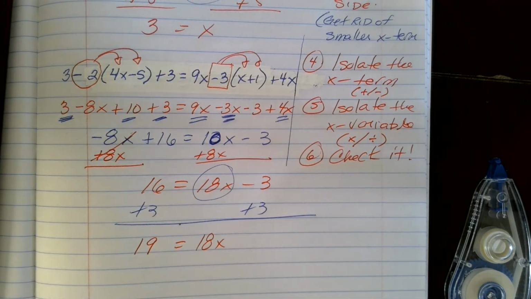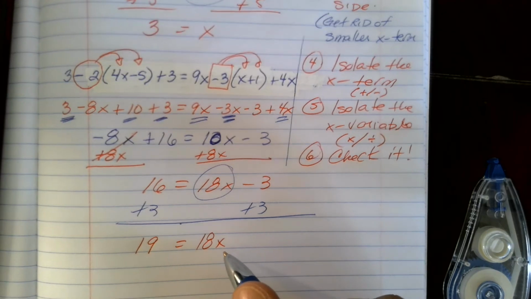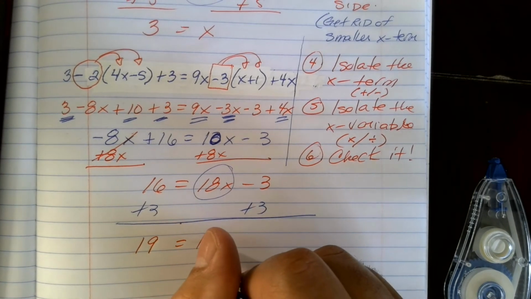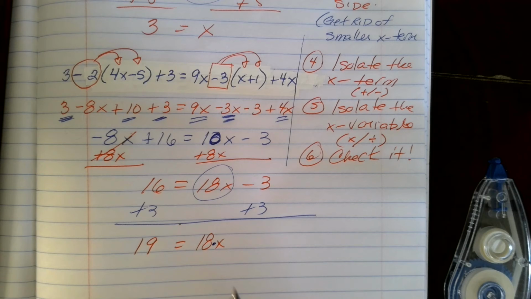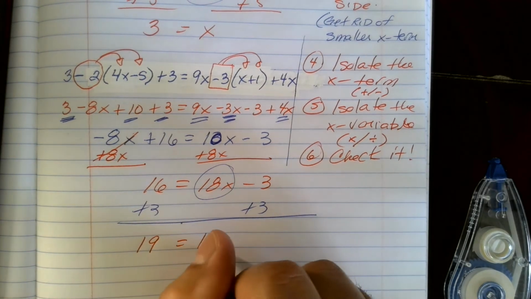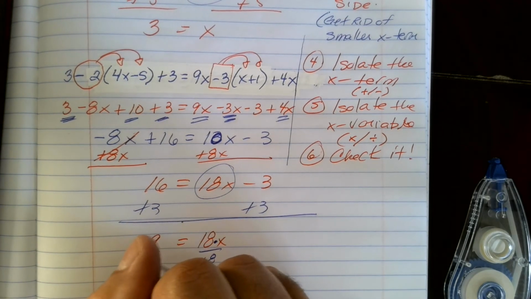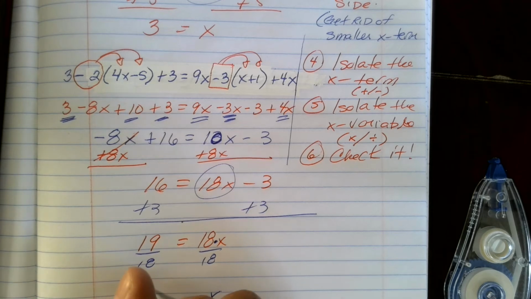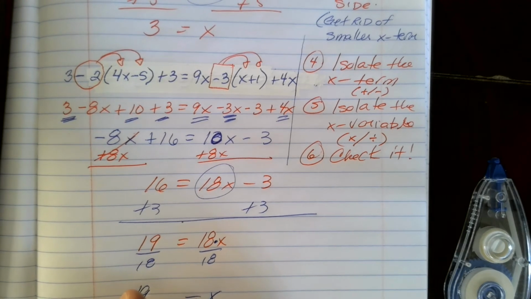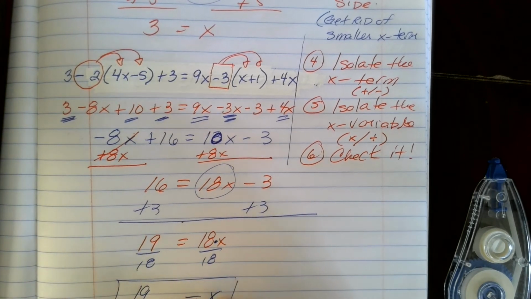I want to isolate my x variable. This is attached by multiplication. So in order to get rid of it, I'm going to divide both sides by 18. X is equal to 19/18.